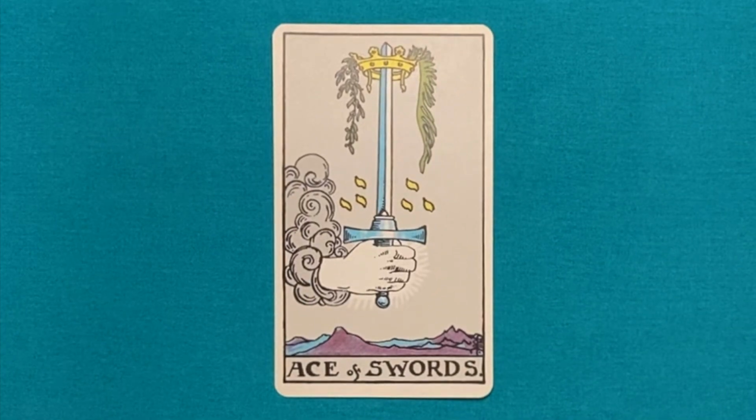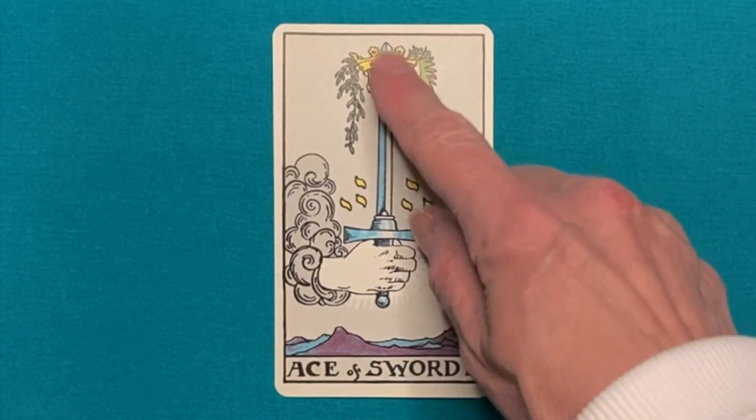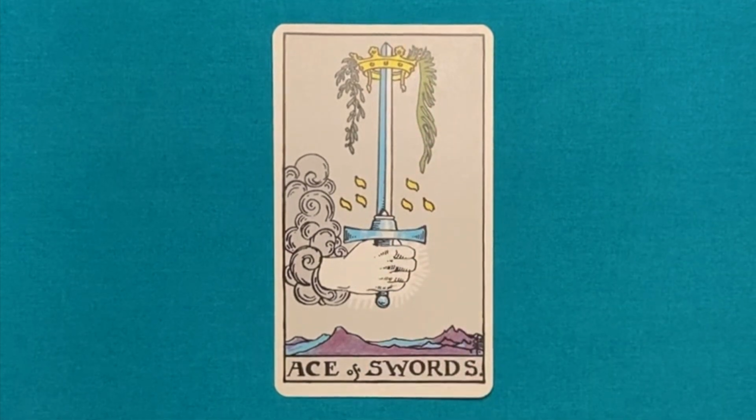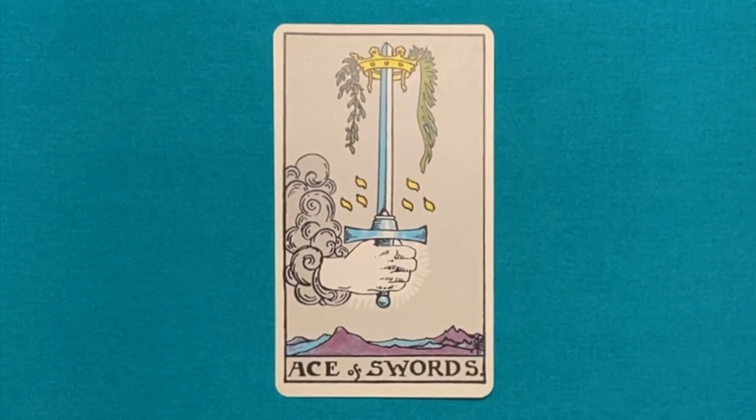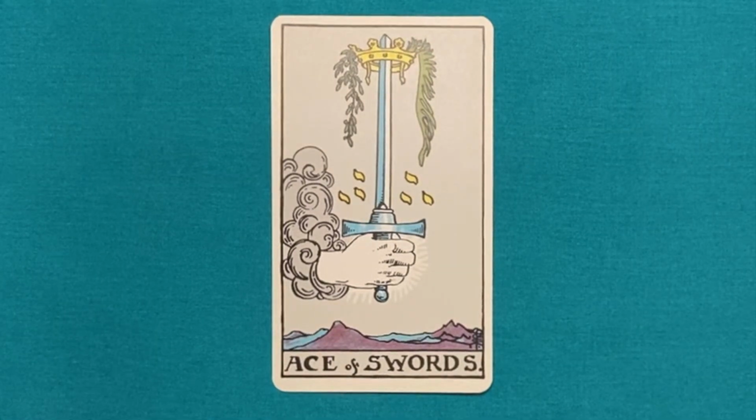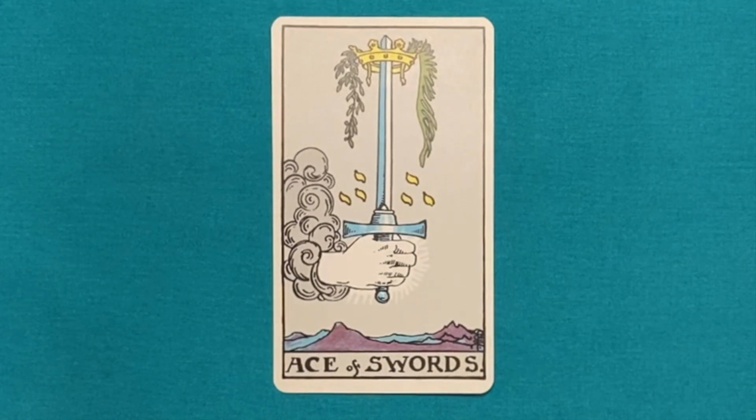The answer is the Ace of Swords. The Ace of Swords relates to mental energy that is available and the power of words. You often see this card come up when mental focus is required, or you need to be clear-headed in your approach to solve an issue.